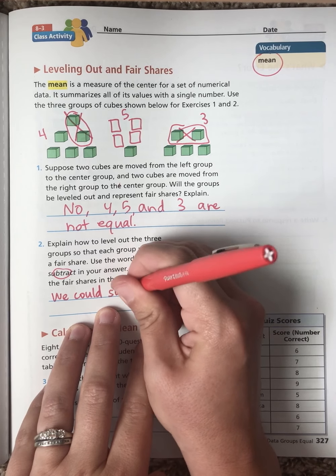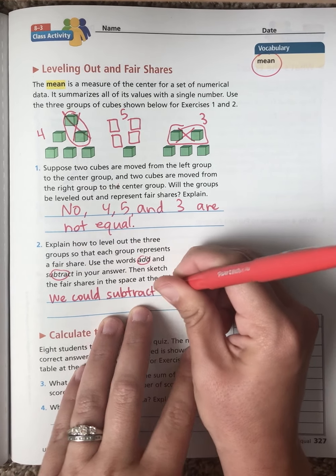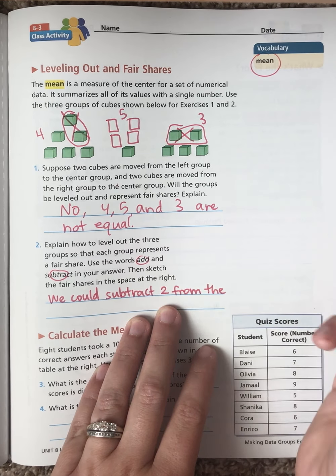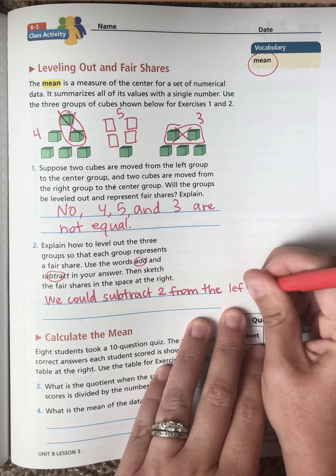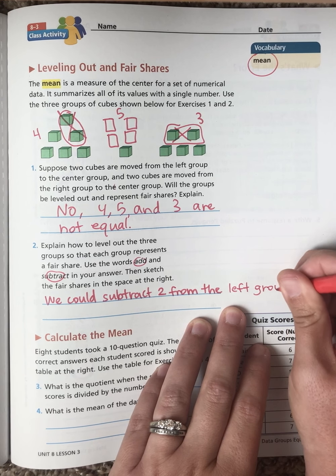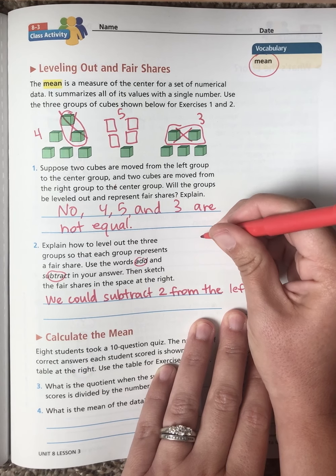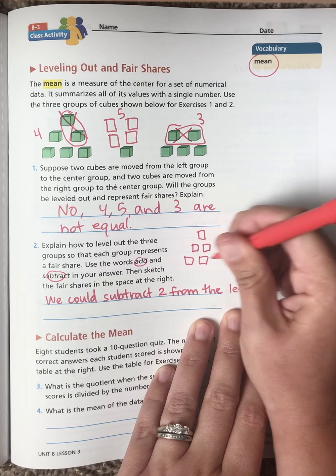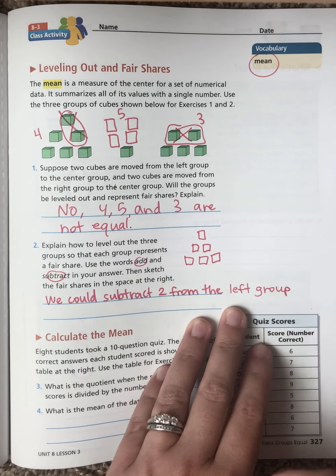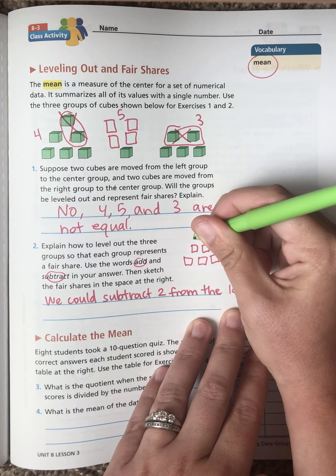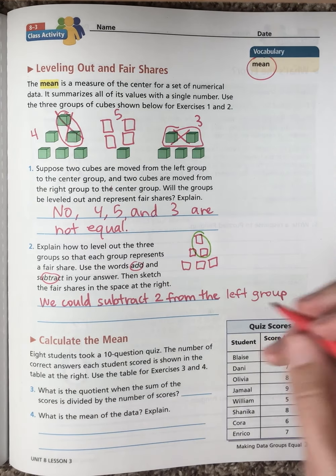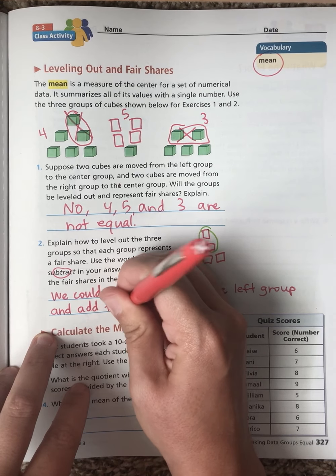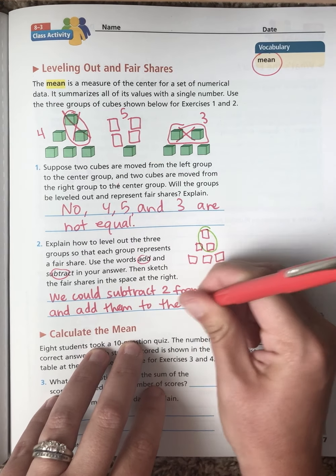We could subtract 2 from the left group, so if I draw that, it started like this, taking 2 from the left group and add them to the center group.